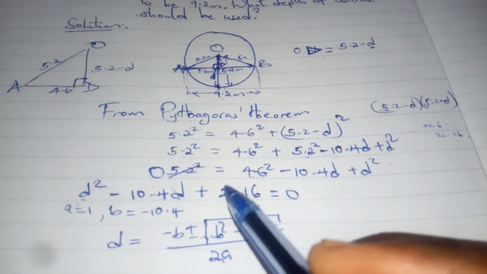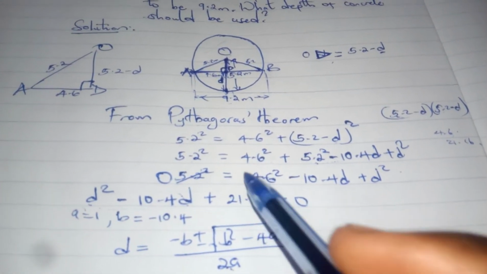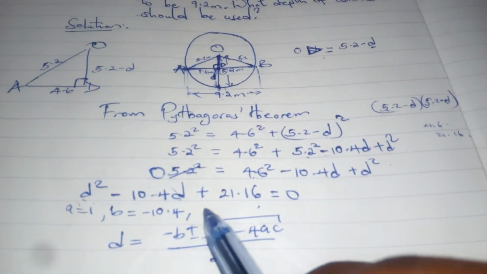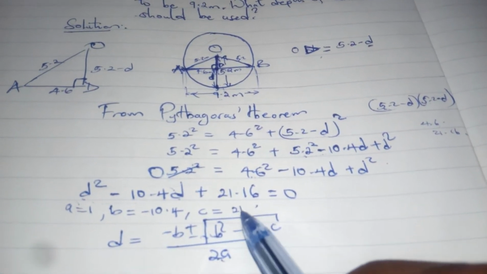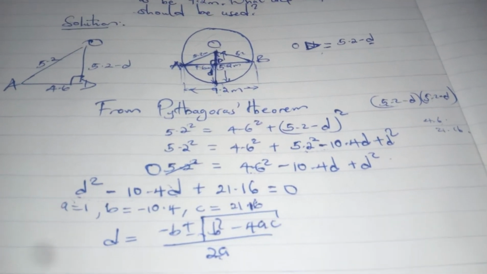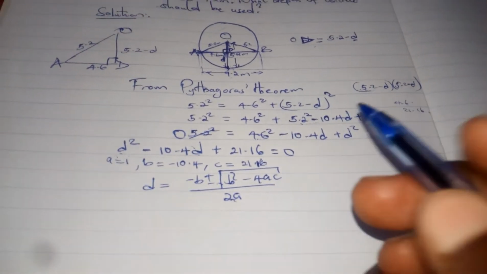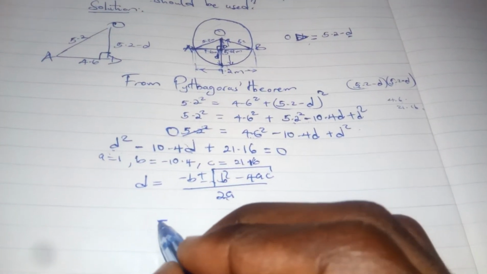Then here c, which is the constant term, is going to be 21.16. Let's see how we can substitute for them.